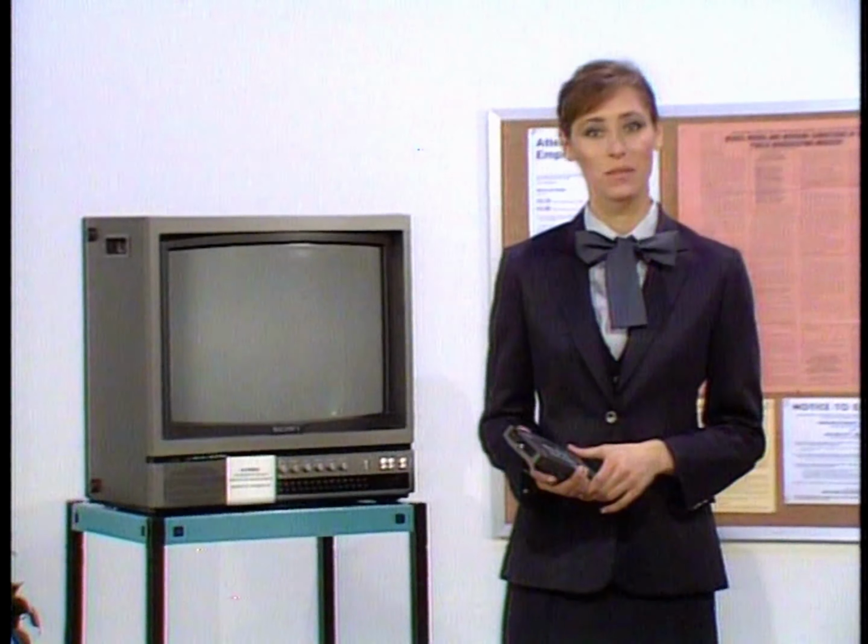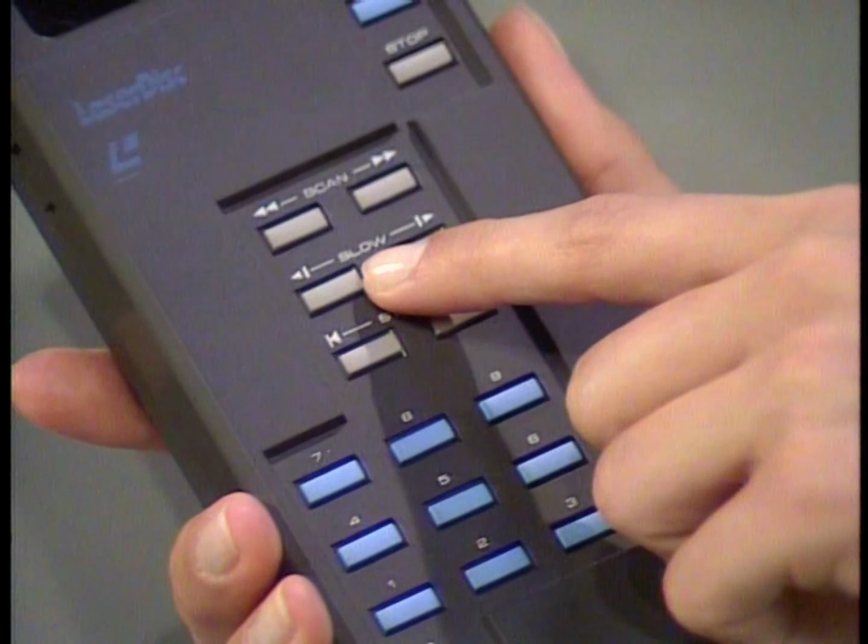Hello. In this portion of our program, you'll have the opportunity to practice using the slow special function key. The slow special function key can be very helpful when shown a procedure which contains rapid movement. Once you view the procedure at normal speed, a decision point will indicate whether you have the option of viewing the procedure in slow motion. When prompted to do so, practice using the slow key after viewing the next motion sequence. Keep in mind, the audio portion of the program will not be heard during slow motion playback.